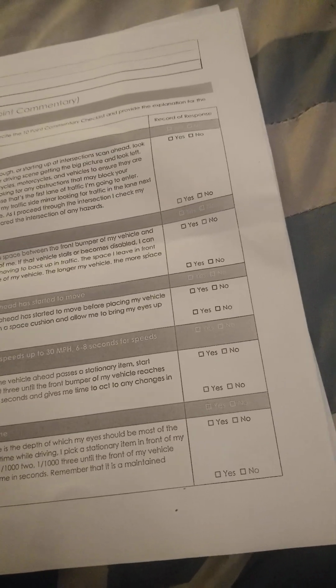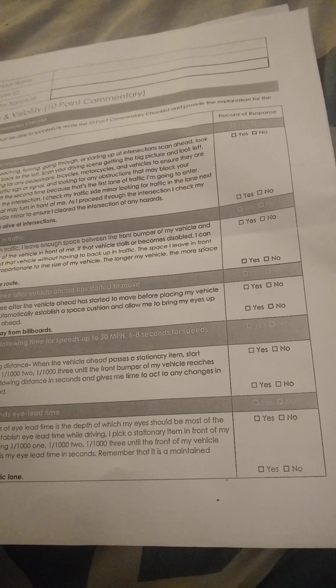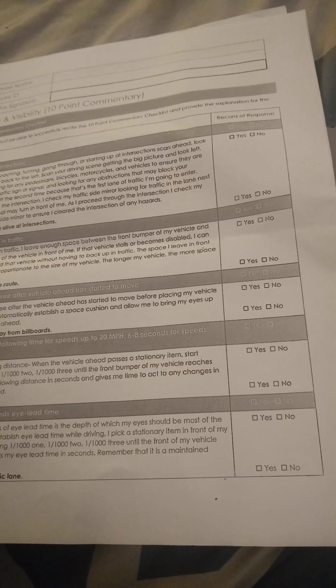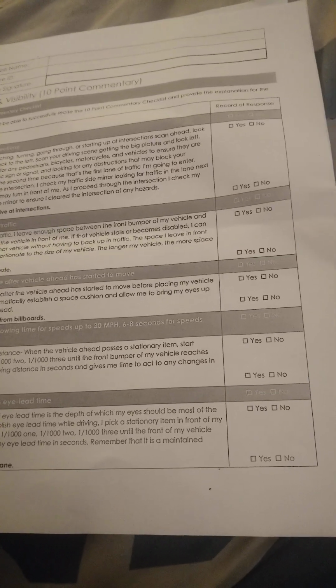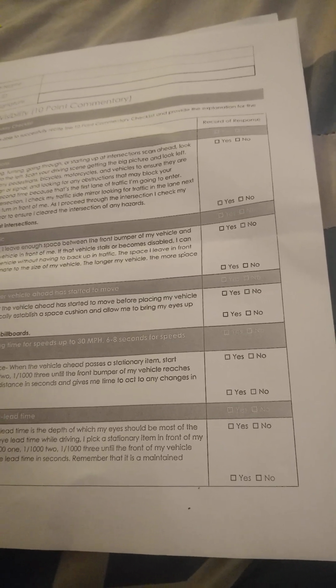Number 4. 4 to 6 seconds following time for speeds up to 30 miles an hour. 6 to 8 seconds for speeds over 30 miles an hour. Why? It buys time.